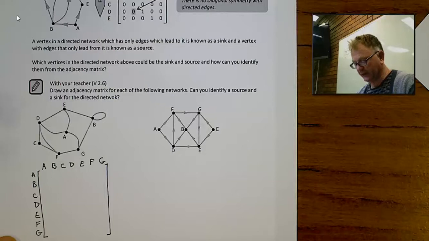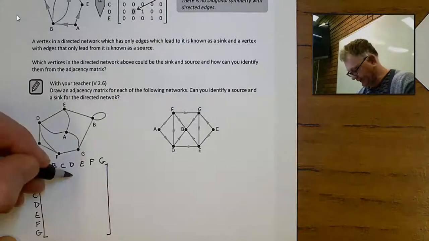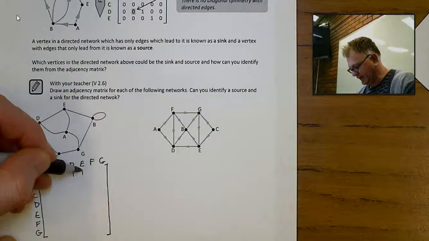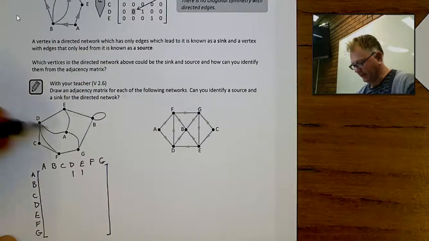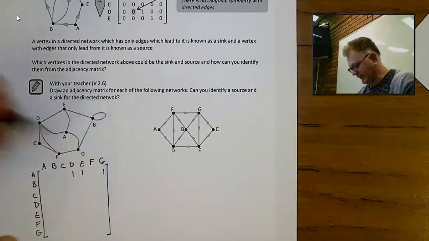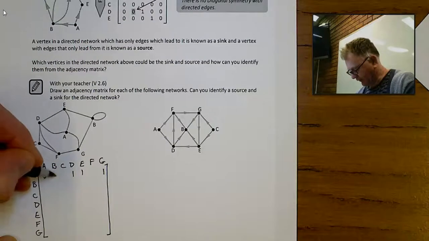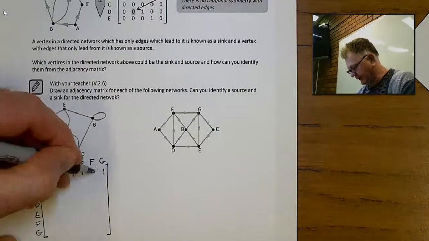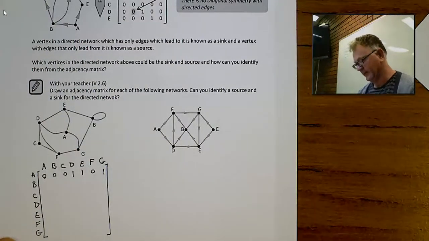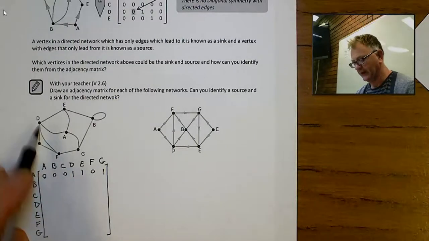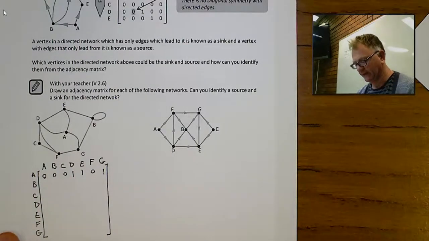There's one edge from A to D, one edge from A to E, and one edge from A to G. Now A is not connected to any others, so I'll just put zeros in at other places in that matrix. The one indicates there is one edge between A and a particular other vertex.